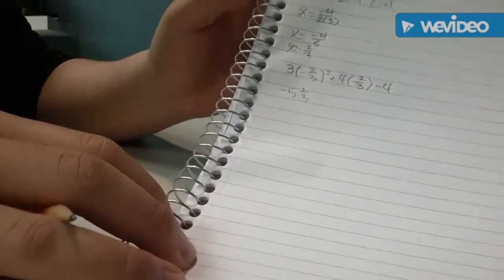You solve this, and you should get negative 5 1/3. And here you find the vertex. Negative 2/3, comma, negative 5 1/3.